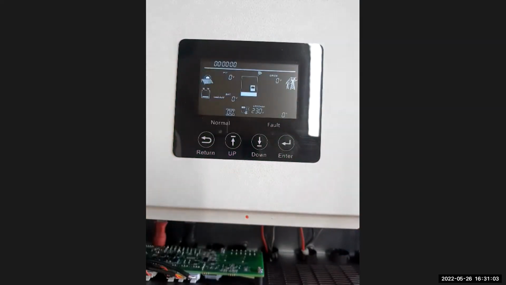As soon as I press the enter button, you will see the inverter will restart, and it will go through the whole setup process of starting up and giving out power. So let's just quickly wait for everything to go normal here. Okay. On this system, everything is happy and normal at this moment.